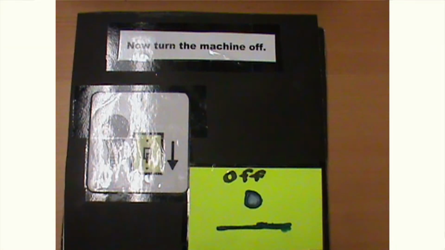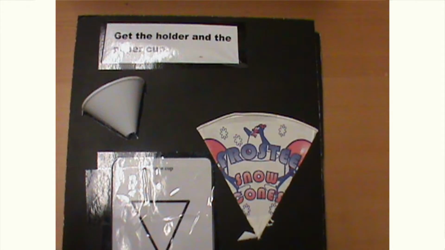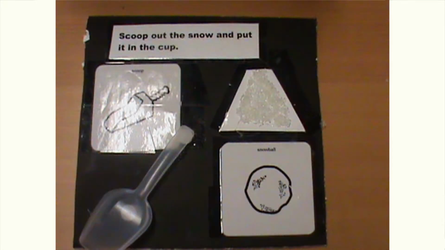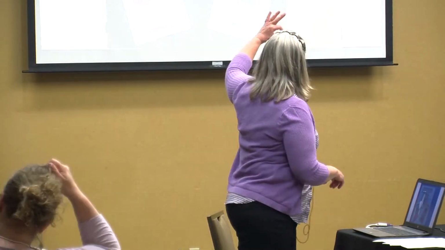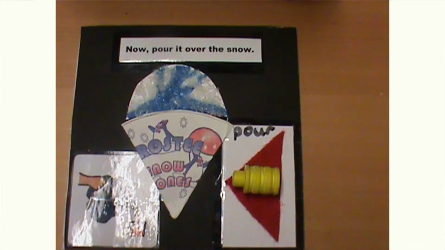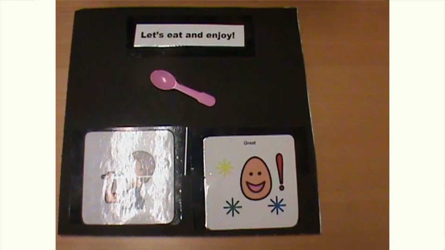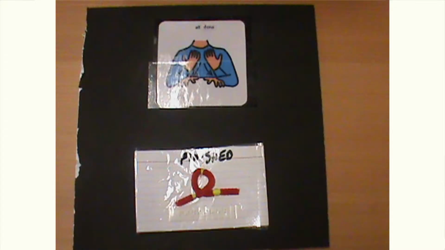Now turn the machine off. Get the holder and the cup. Scoop the snow and put it in the cup. Now choose a flavor. And we had an OT working with us, and we got some scratch and sniff stuff and put those on. So we had blueberry and cherry, I think. And so these little things on the front are scratch and sniff. Now pour it over the snow. Let's eat and enjoy. And then it's finished.